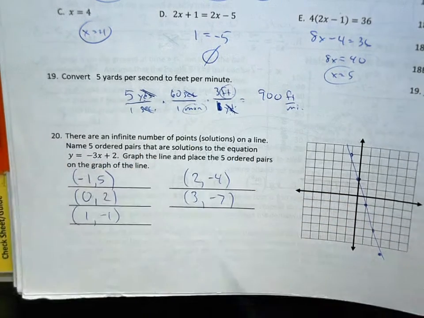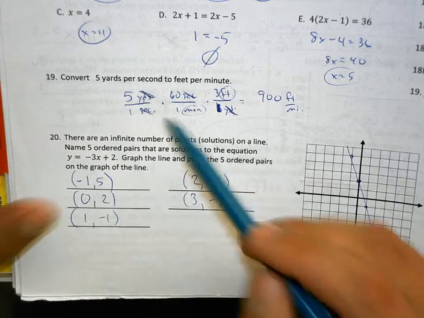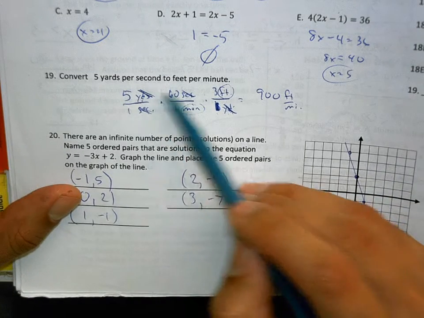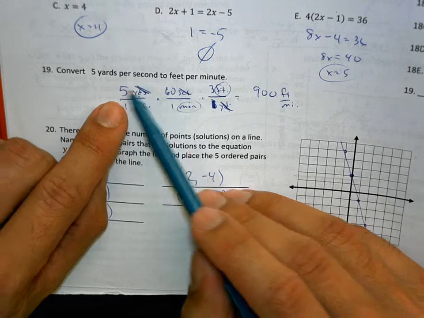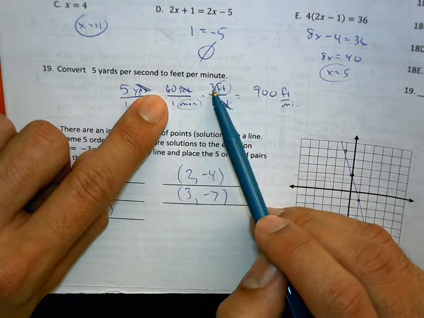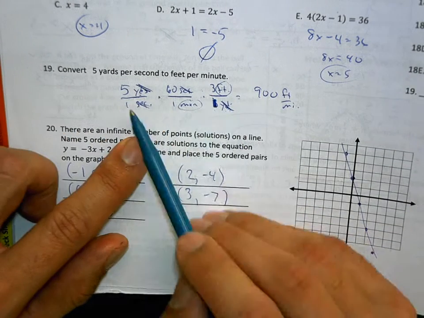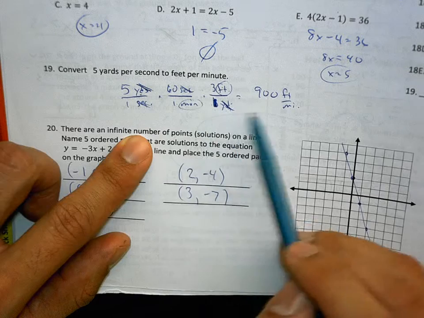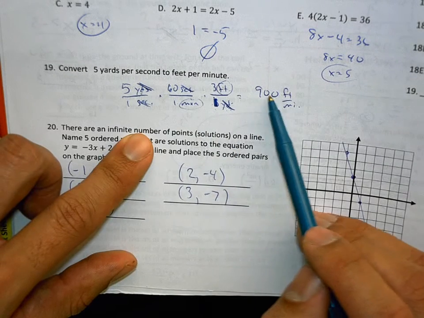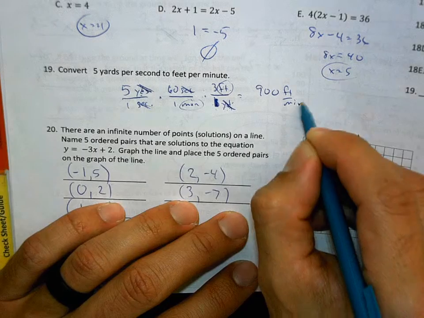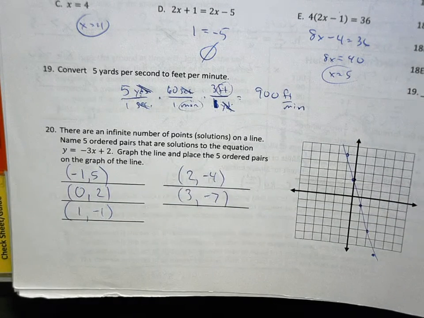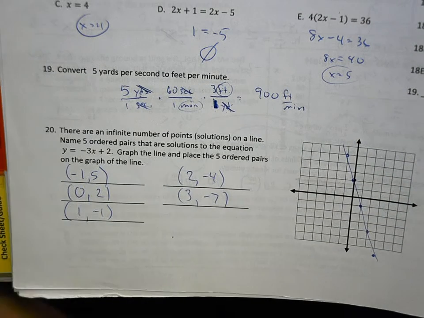All I then have to do is multiply the tops divided by multiplying the bottoms. 5 times 60 times 3 is 900. 1 times 1 times 1 is over 1. 900 feet every minute. Sometimes it'll be a big number, sometimes it'll be a small number. It just depends.